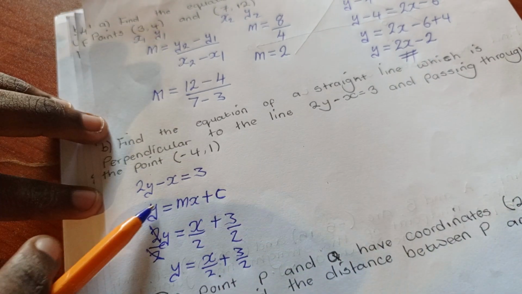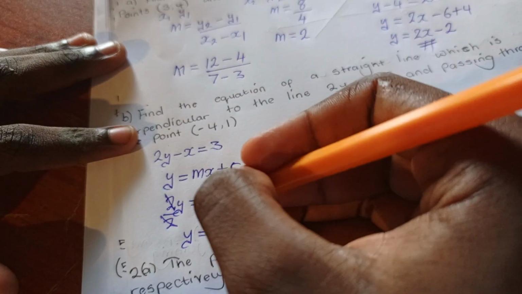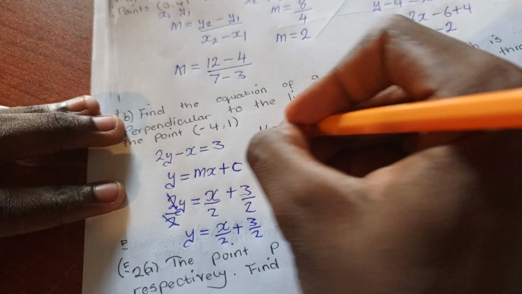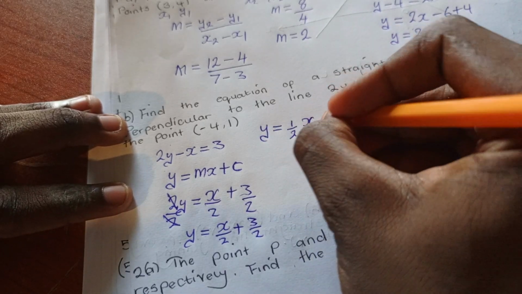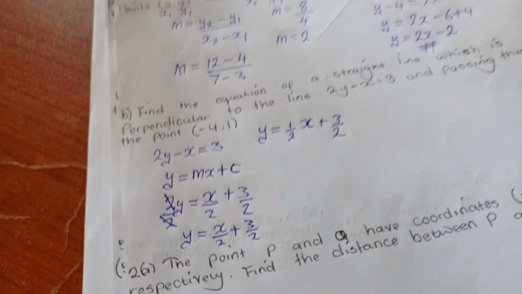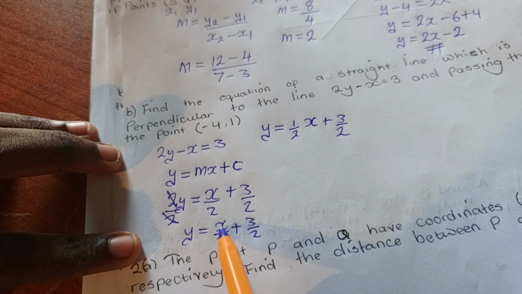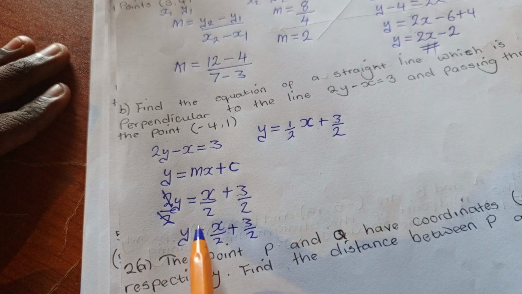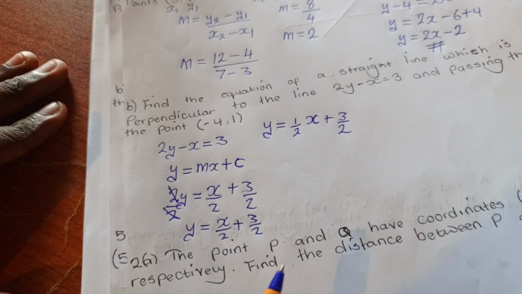So now it's in this form, so now we can pick our gradient. You can factorize it further just to make it a bit simpler to identify the gradient there. So y is equal to one half, then the x can be independent, plus 3 over 2. In front of the x there we had an invisible 1 that you are not able to see. So that's how we came up with the half there. We just factorized there.